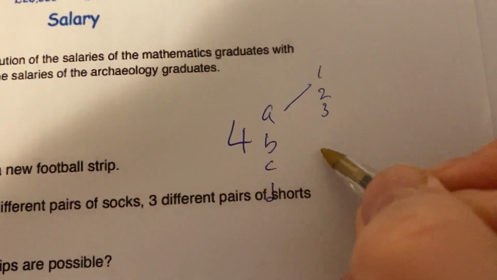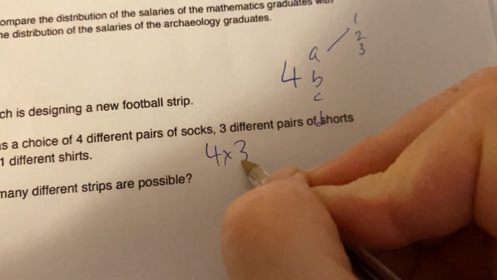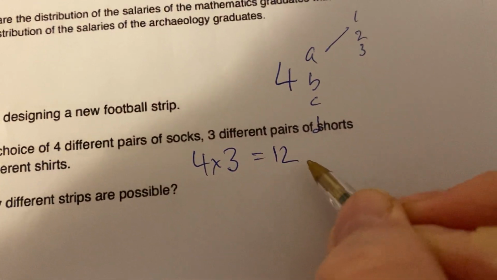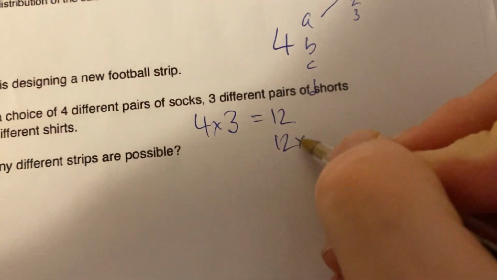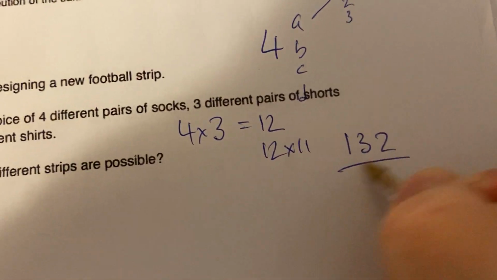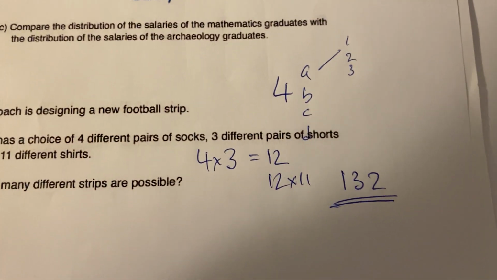So basically 4 times 3. That would be 12 different choices there. But each one of these could have 11 different shirts. So it'd be 12 times 11, 132. Wow, different ones. Okay, and I think that's everything. Happy days.